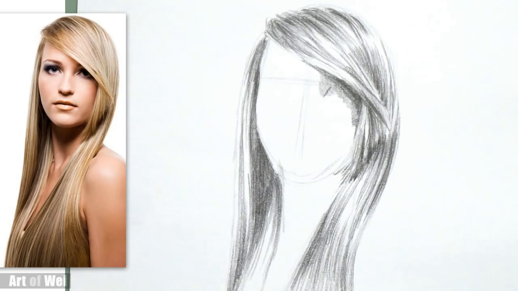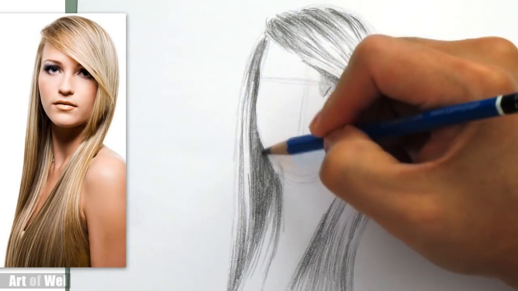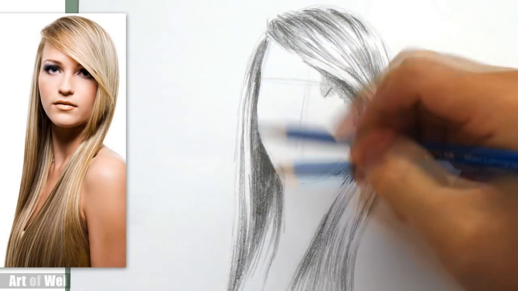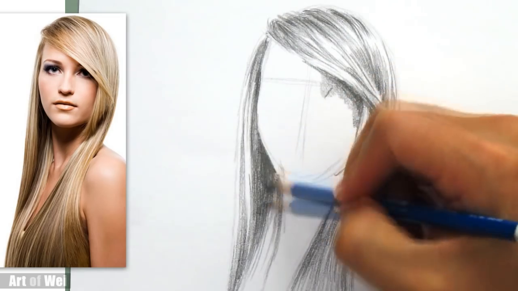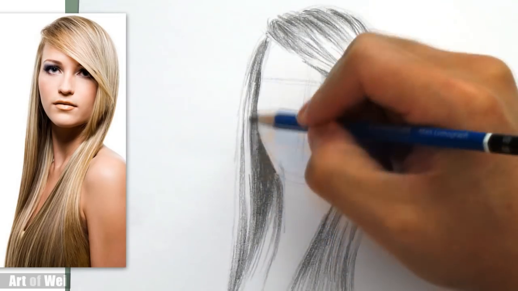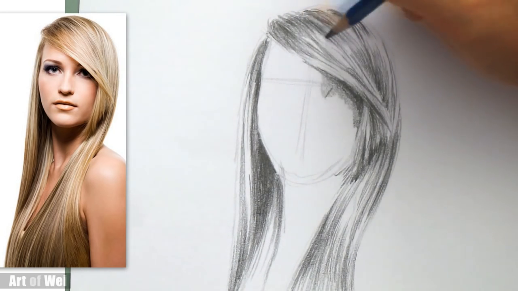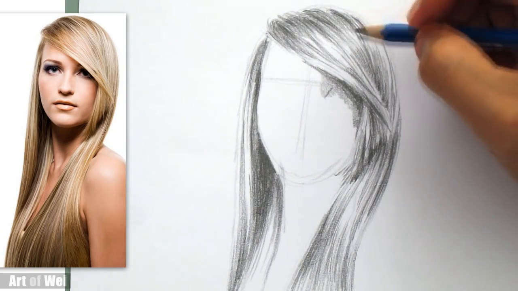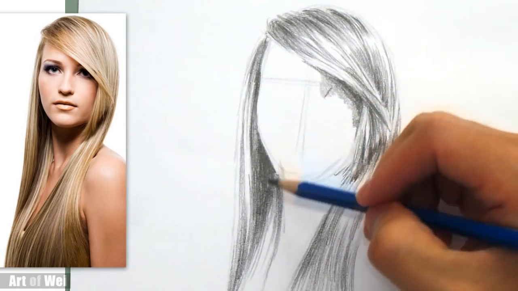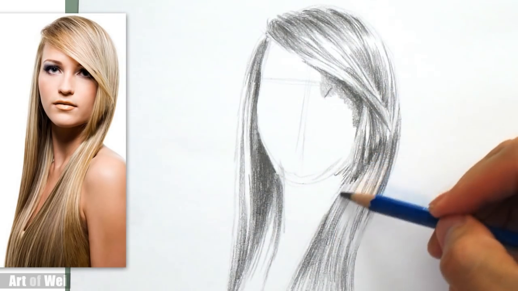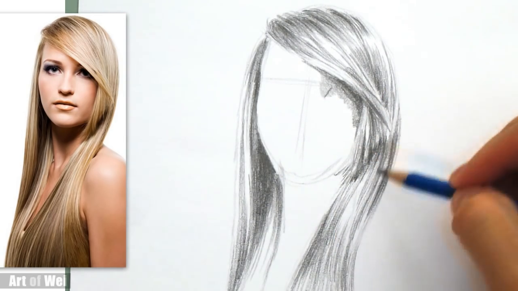If I wanted to, I can go in with a 6B. Let's say I'll go in with a 6B, and kind of just darken up some of the areas a little bit more. Okay, and that'll give it a little bit more punch, a little bit more range.